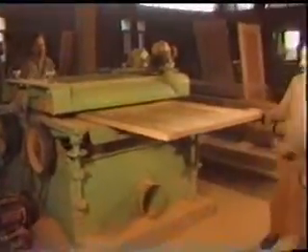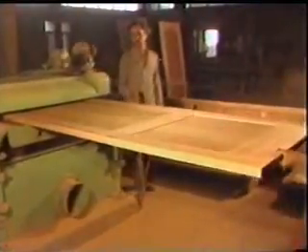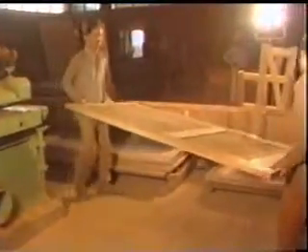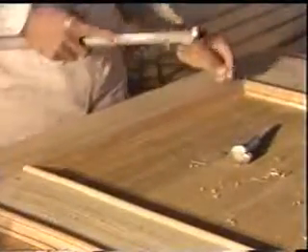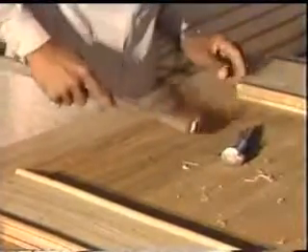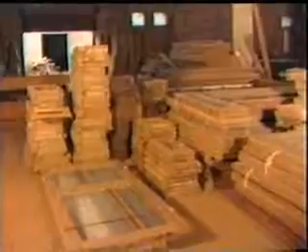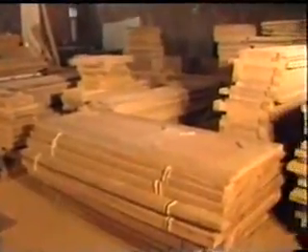The door is then passed through a sanding machine to get a smooth and uniformly finished surface. For decorative purposes, beadings or moldings are also generally fixed. The doors are now ready for transportation to the site.